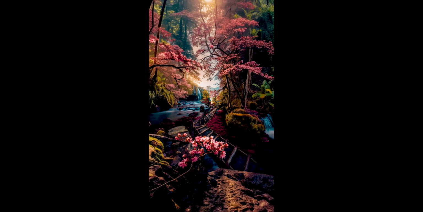And then I want to add volumetric fog, God rays, and then I want you to do AR 9:16 for the real perspective, and then hit enter, and then we'll wait for our images to be generated.